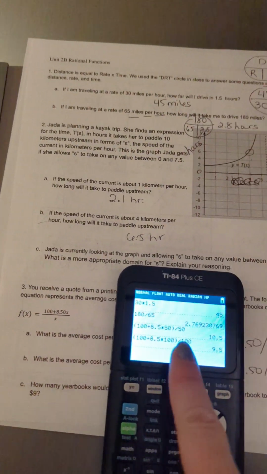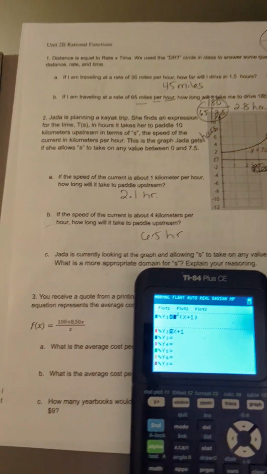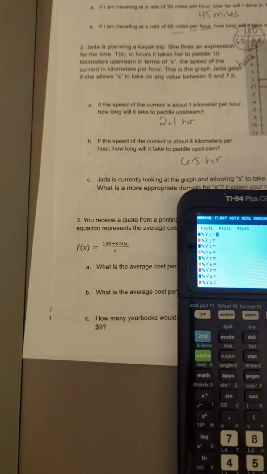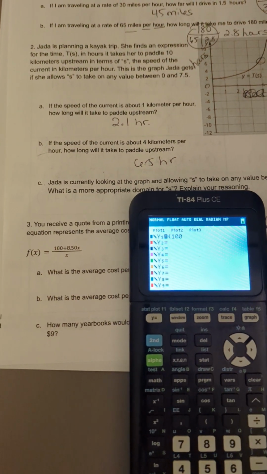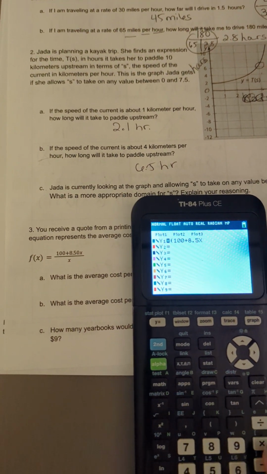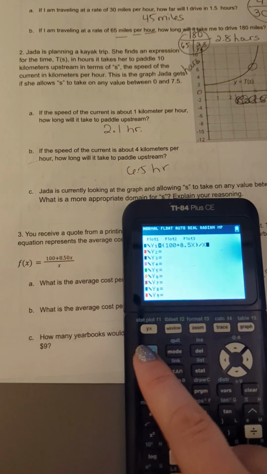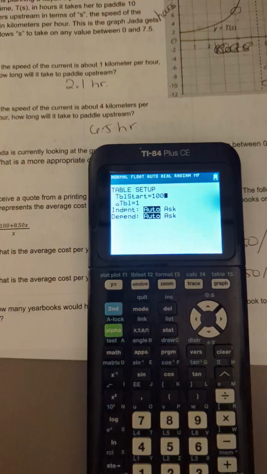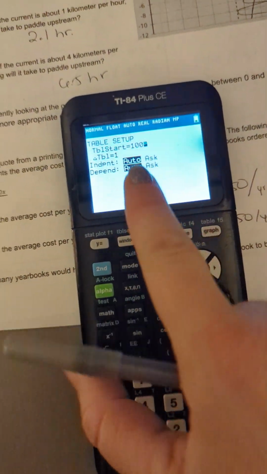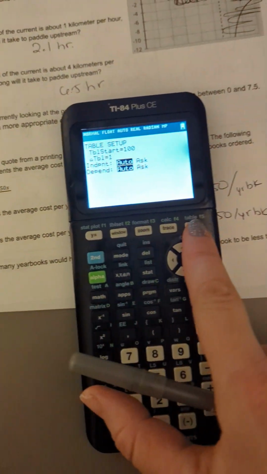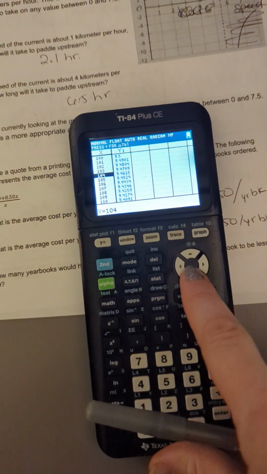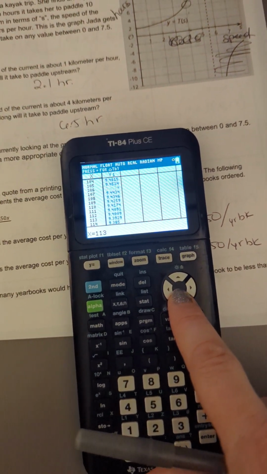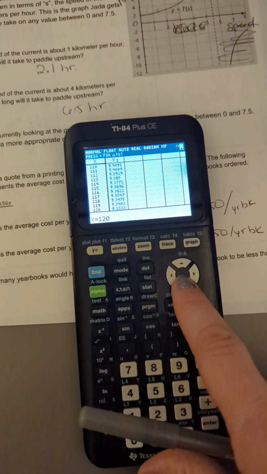I could take a while and guess and check, or I could go to my y equals menu and plug in the original function, 100 plus 8.5x divided by x, and I already know that I want to go to more than 100 yearbooks. So I'm going to start my table at 100, count by 1, go to second table, and just start arrowing down, not sure how far I have to go until I get below $9.